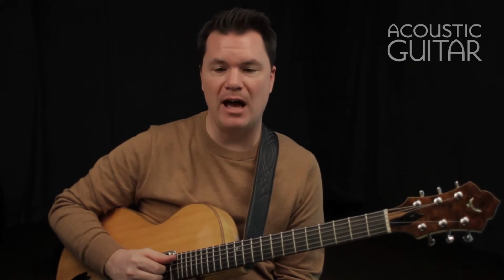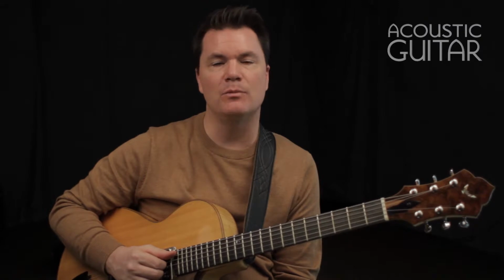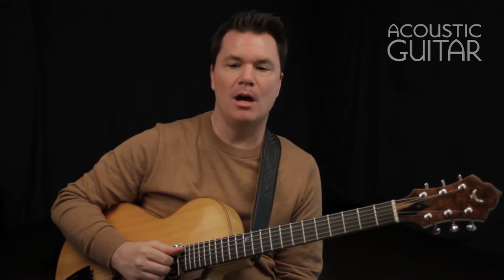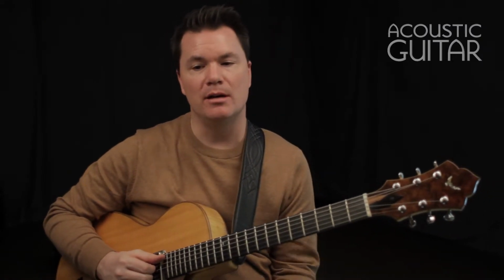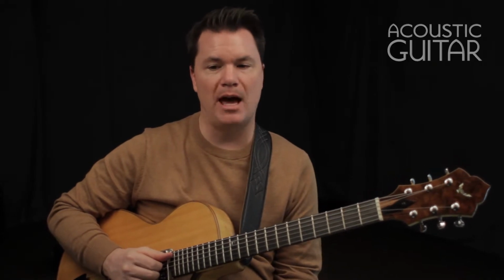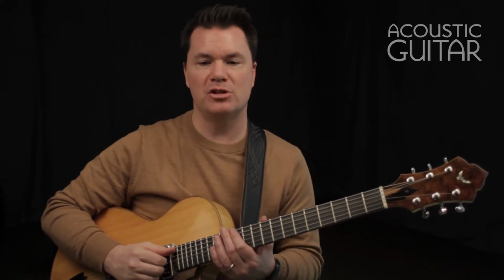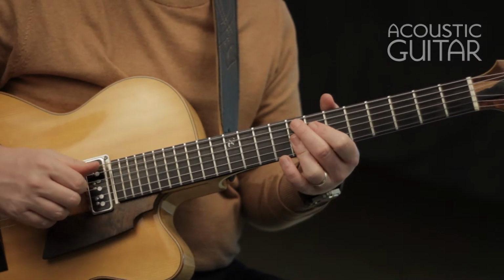One way in example 5A is to move chromatically down in half steps to the D7, which then is the 5 of the 2 chord. Another way in 5B uses an ascending chordal pattern to get us to the G chord. So let's just check out both. Here's example 5A.